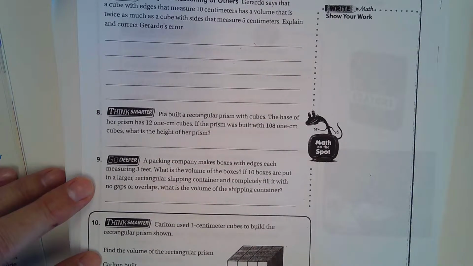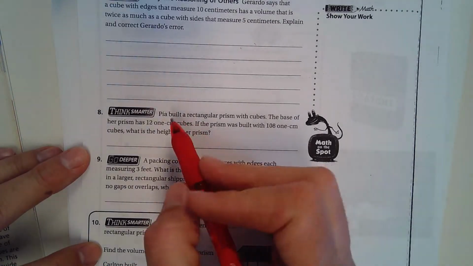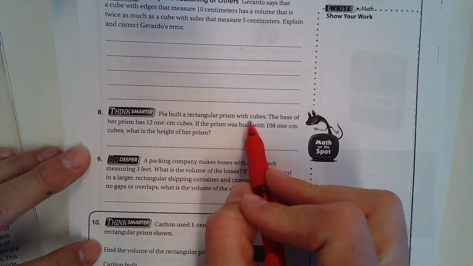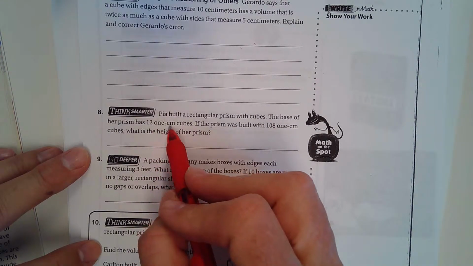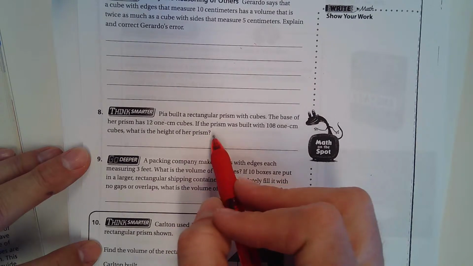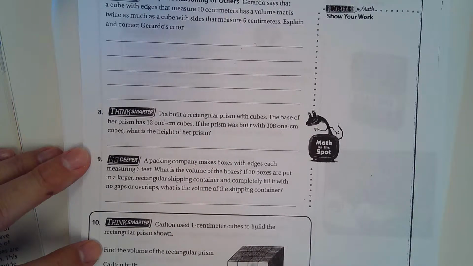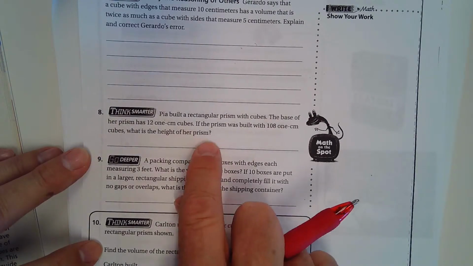Number 8, Pia built a rectangular prism with cubes. The base of her prism has 12 1 centimeter cubes. So the base, there's 12 cubes here. They're not talking about this one down here, but there's just 12 at the base.